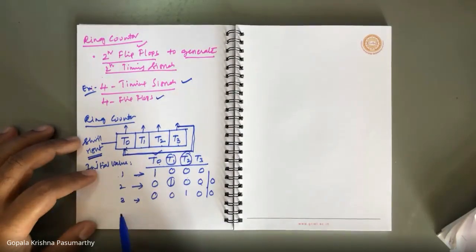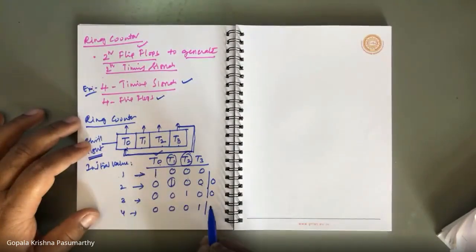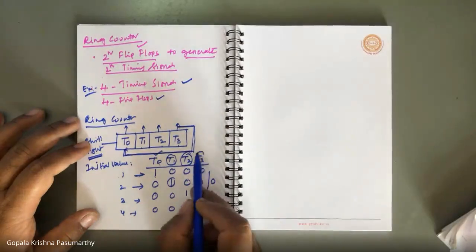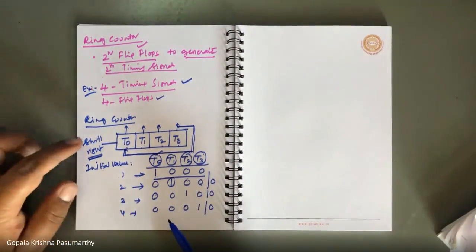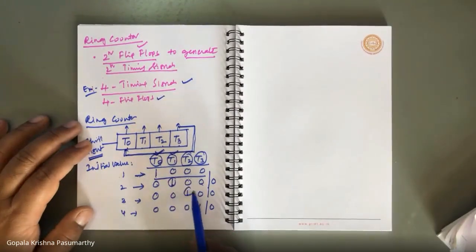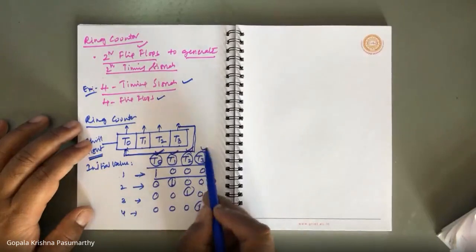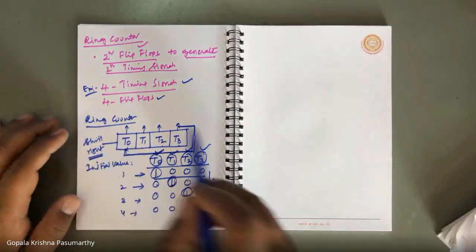T2 is active. Again, during the fourth shift right operation, it becomes 0, 0, 0, 1. That 0 goes out. So now who is active? T3 is active. So we started with 1000. With the help of shift right operations, first T0 is active, next T1, next T2, next T3. Again, T0 will be active, again T1, again T2, again T3. So this will be in a continuous loop.